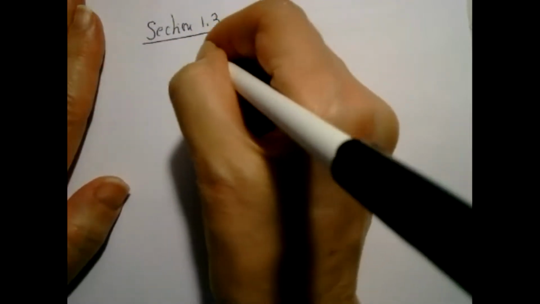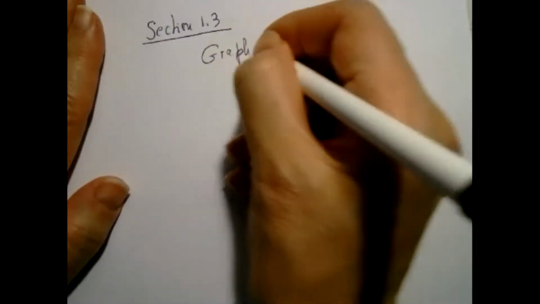So today we keep along the same line. I'm not really changing the picture, but we're going to talk about the graph of a function. So this is section 1.3 in the book. And it's the graph of a function.